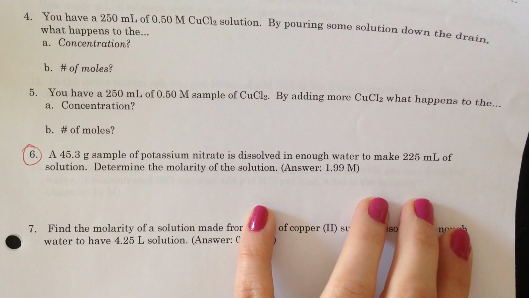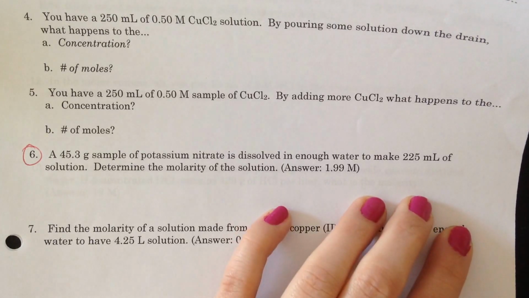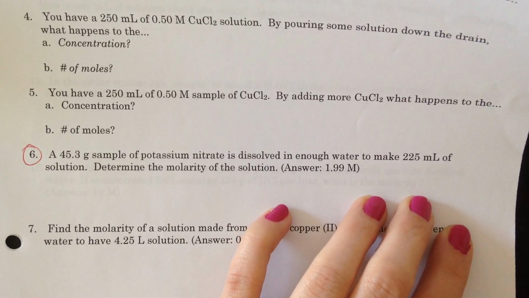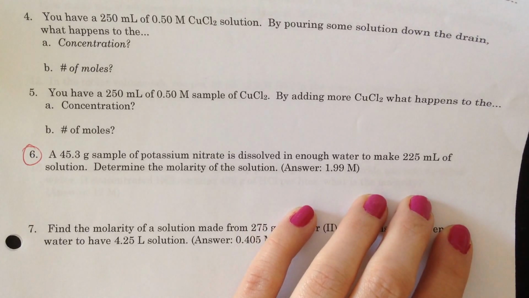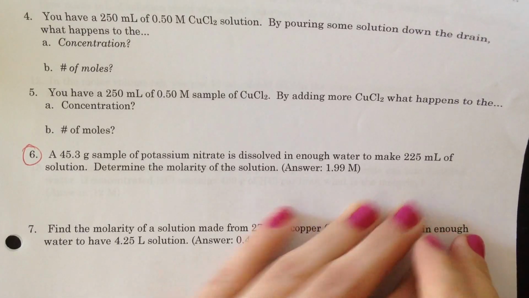I'm working off of Unit 9, Worksheet 3, molar concentration. I'm going to do number 6 and number 10 in this video. You do need your periodic table, a calculator, and probably your polyatomic ion list if you have not yet memorized those, but you really should have them memorized.